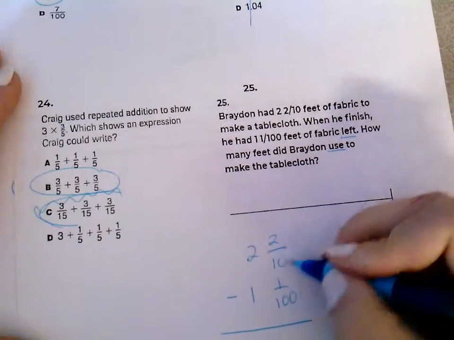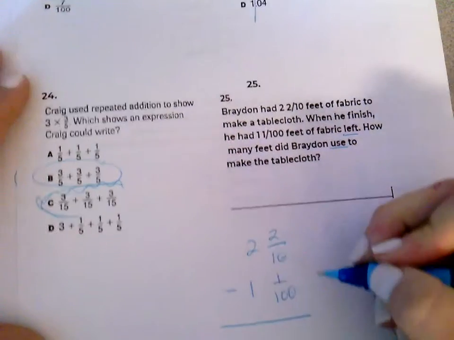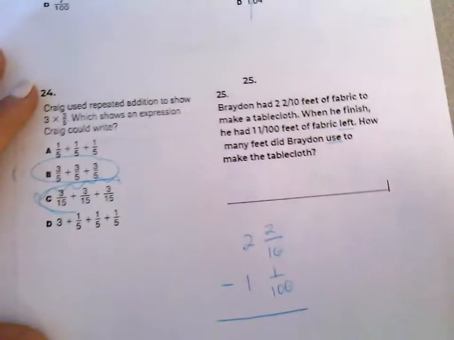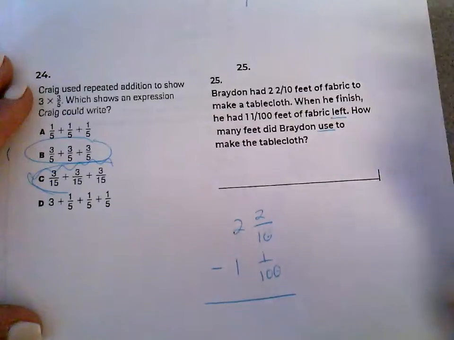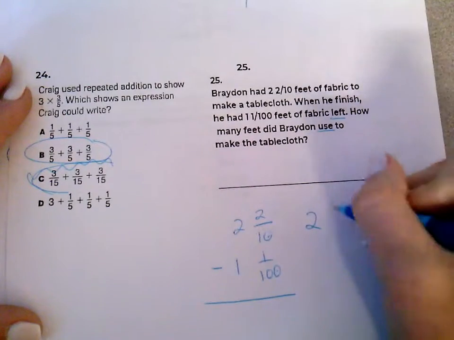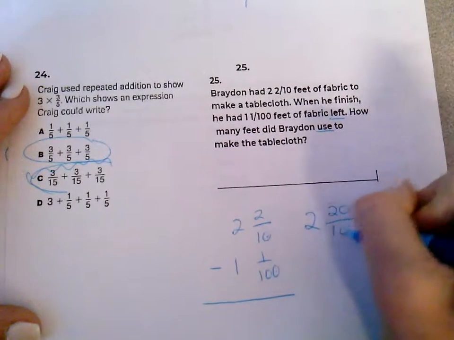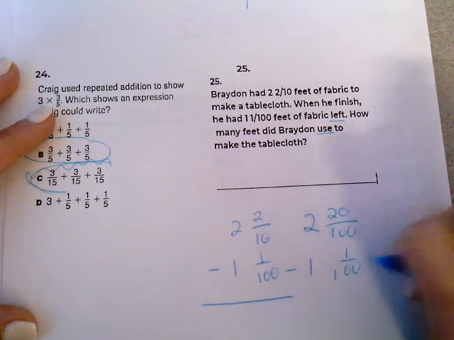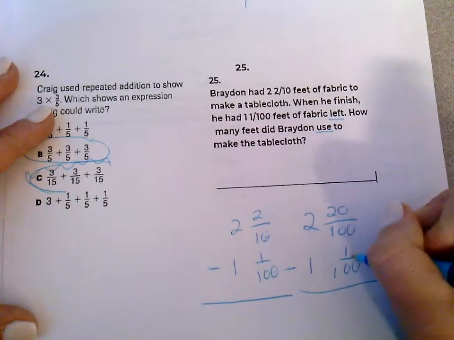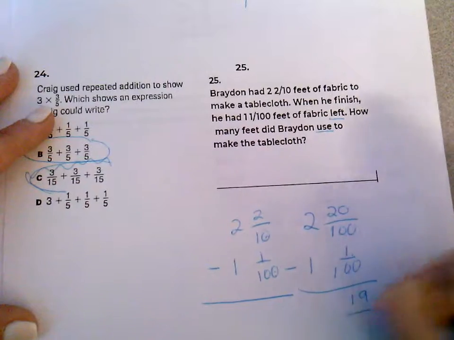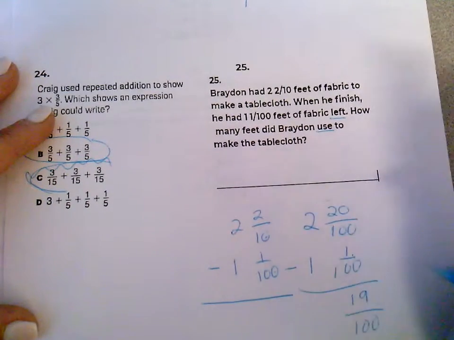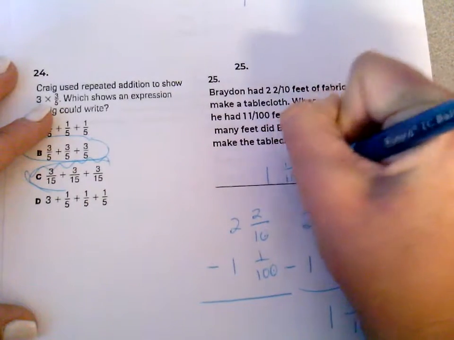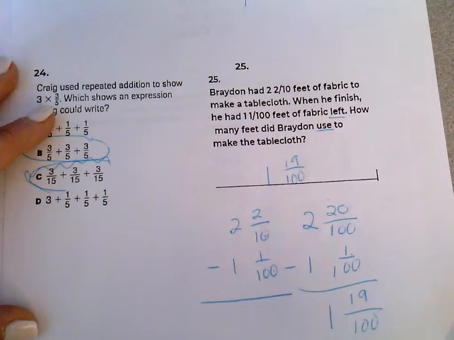But we can't do that because you can't subtract tenths and hundredths with different denominators. So then we need to turn 2 2/10 into hundredths. So 2 stays the same, and 2 turns to 20, and 10 turns to 100. Now we can subtract 1 1/100. So 20 minus 1 is 19 hundredths, and 2 minus 1 is 1. So 1 and 19 hundredths was left over.